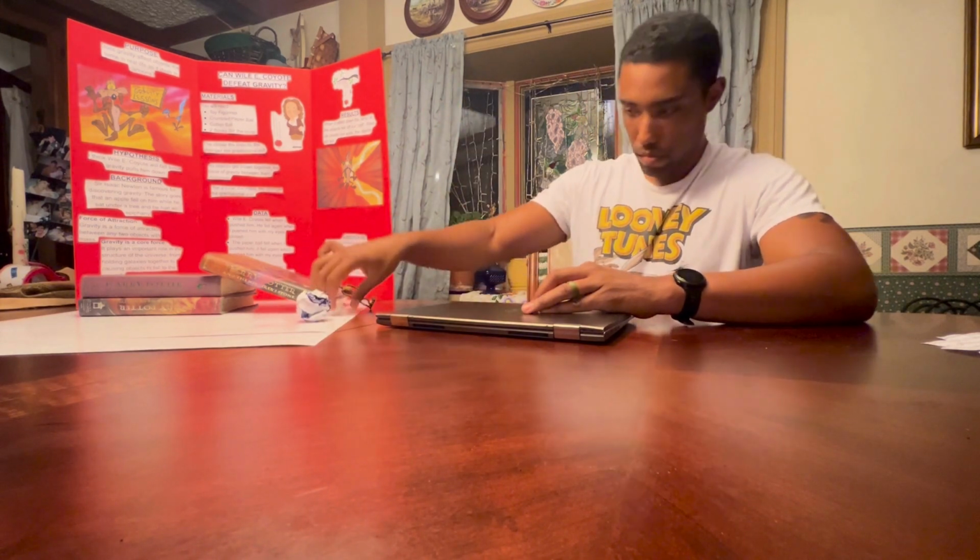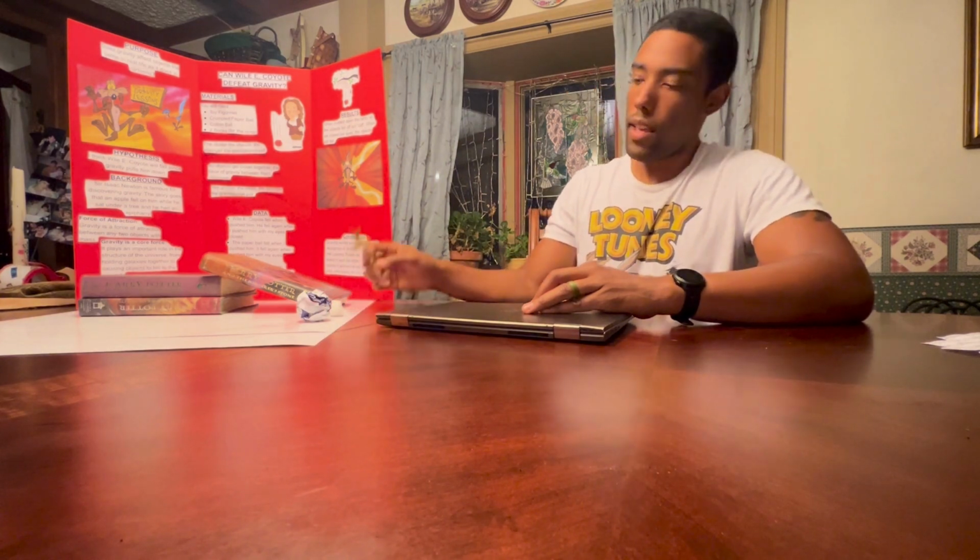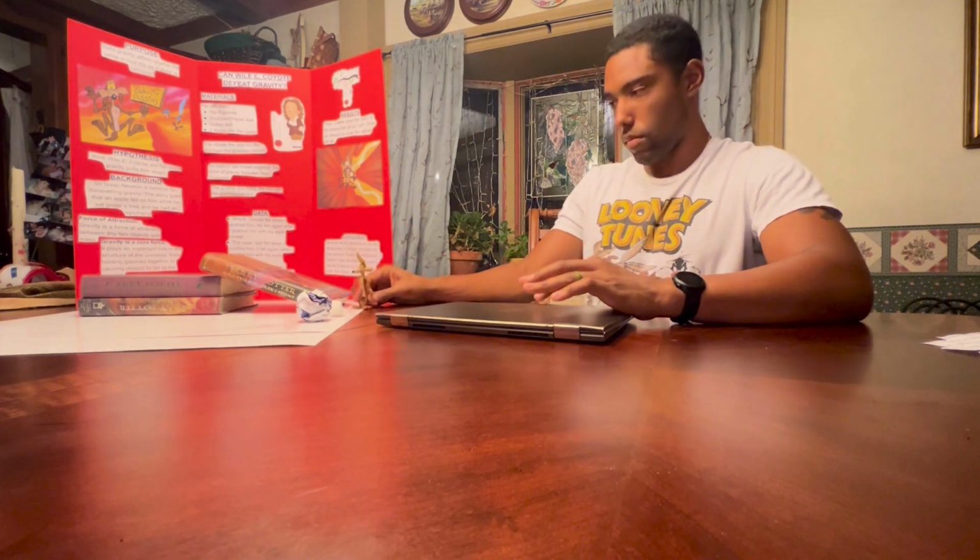But before we do that, we're going to need a few items. A crumpled up ball of paper, a cotton ball, a plastic figurine if you have it. If you don't, that's okay. I'm sure you can find a substitution. And a couple of books, preferably 2 or 3.